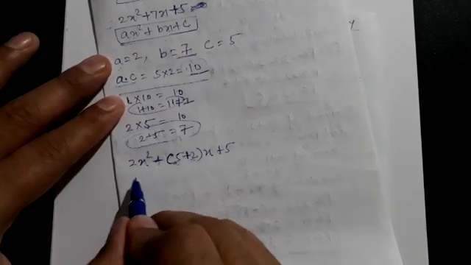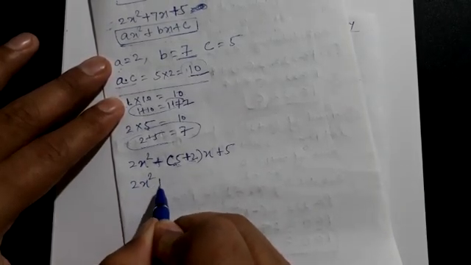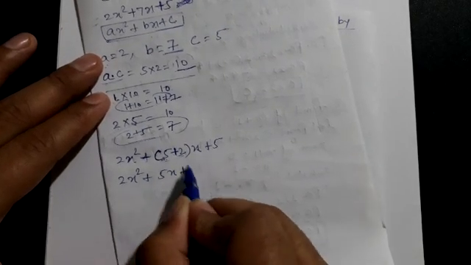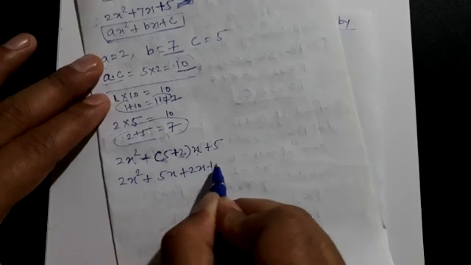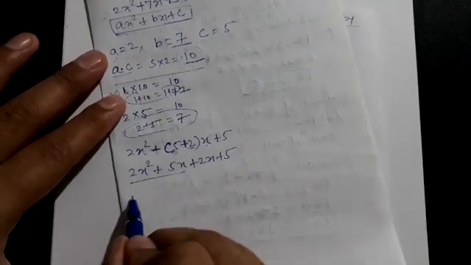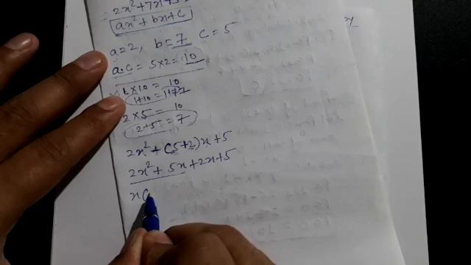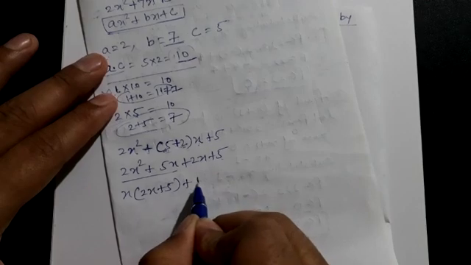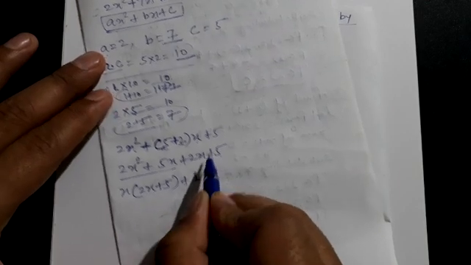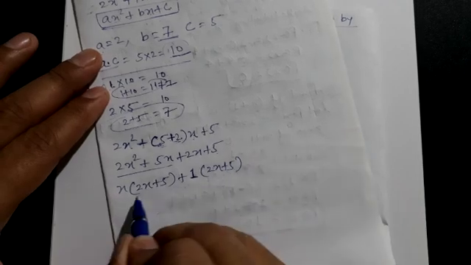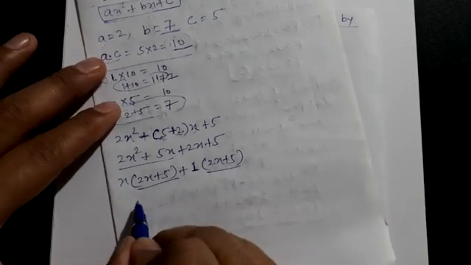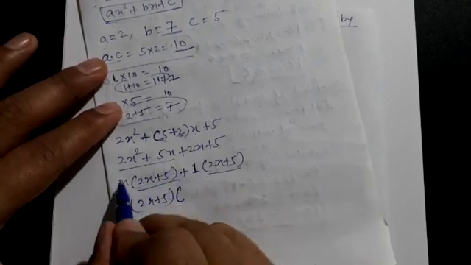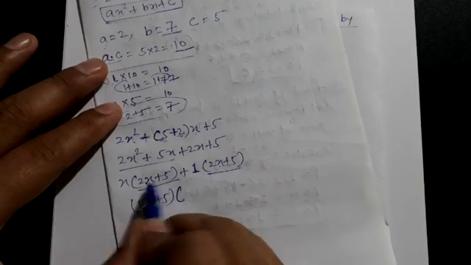Clear or not? So again you solve it. So 2x square plus, now open a bracket, 5 into x, 5x, plus 2 into x, 2x, plus 5. Now what is common here? Here x is common, so inside the bracket there will be 2x plus 5. What is common here? Nothing, so I take plus 1 common, and inside the bracket 2x plus 5. Now 2x plus 5 here, 2x plus 5 here, 2x plus 5 will be our new common.